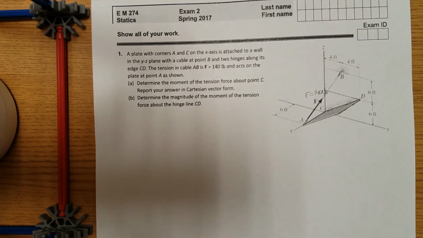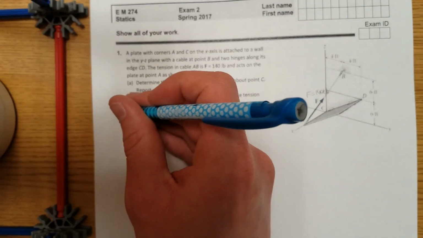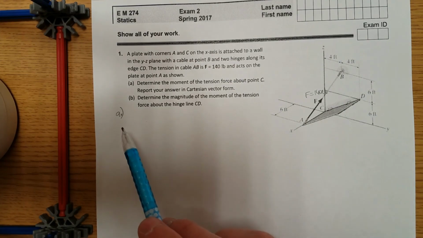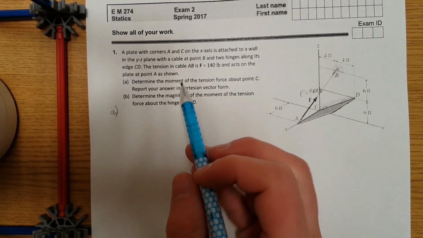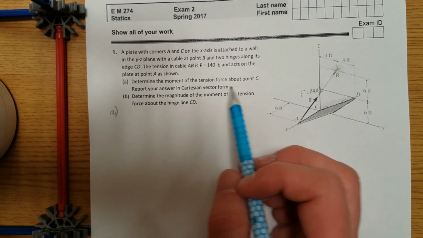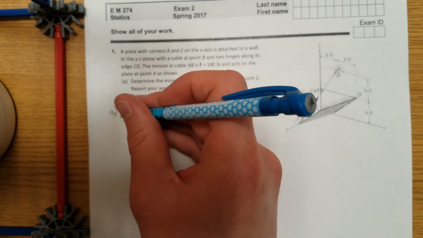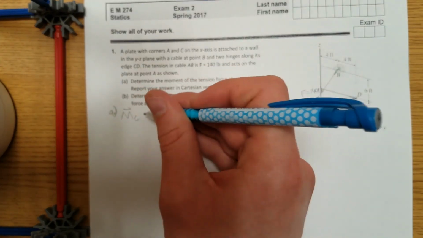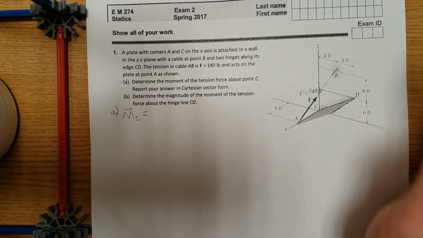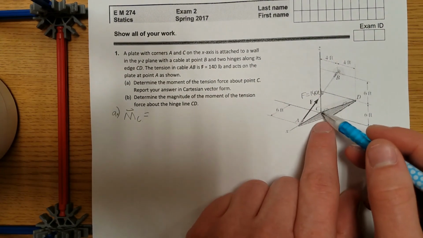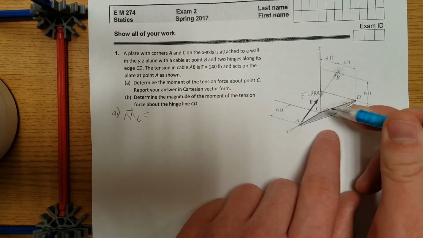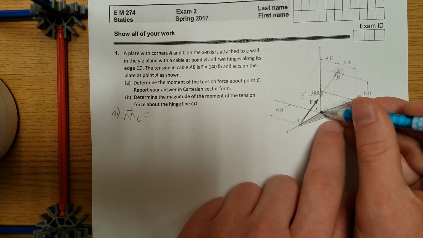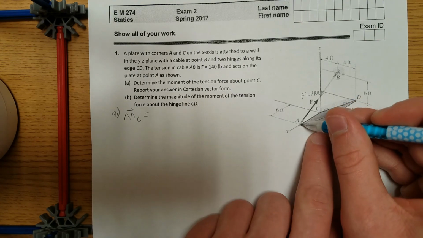And so if we go back to our test here, we've got part A. The moment of the tension force about point C, we want the moment about C to be equal to, and to find a moment, you're always going to want the distance from the point that you want the moment about to the point that the force is acting on.